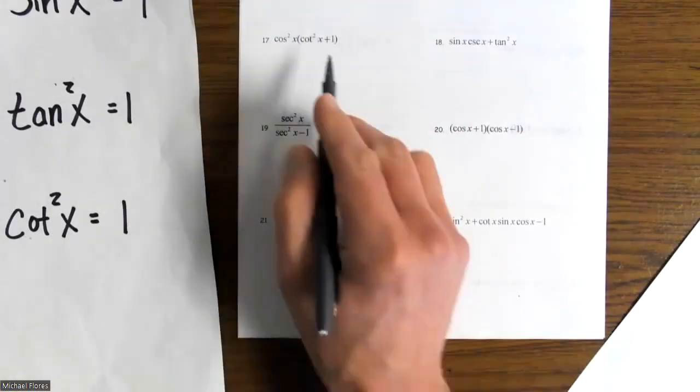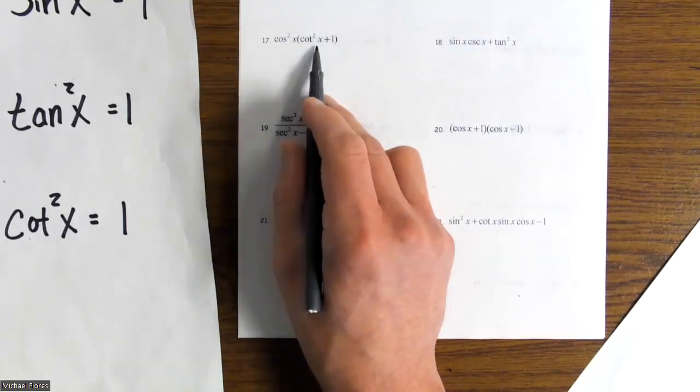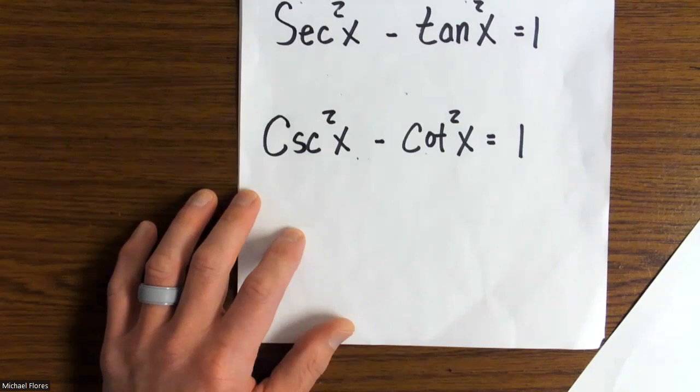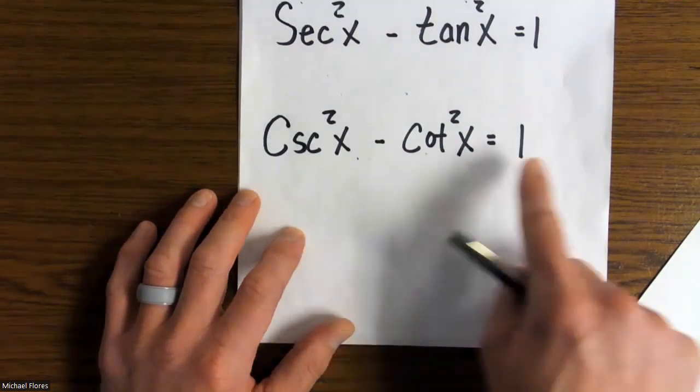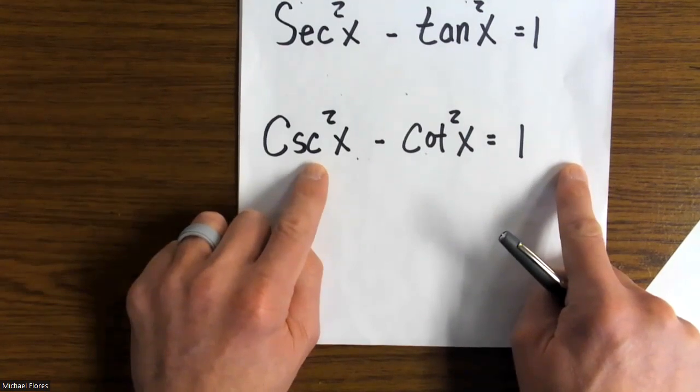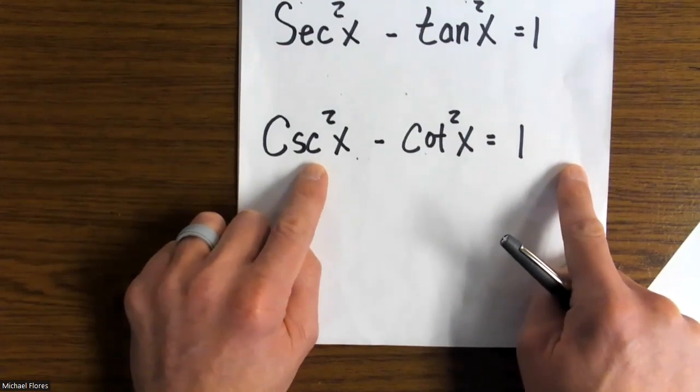For 17, we would want to substitute something here for cotangent squared of x plus 1. Cotangent squared of x and 1 is this Pythagorean identity here. If we added over cotangent to both sides, we would be left with cosecant squared equals 1 plus cotangent squared of x. Therefore, we can substitute a cosecant squared into these parentheses.